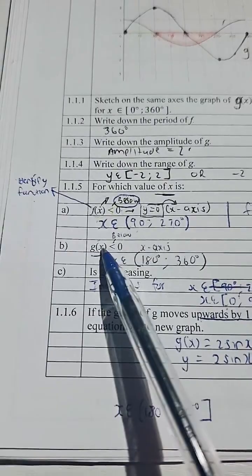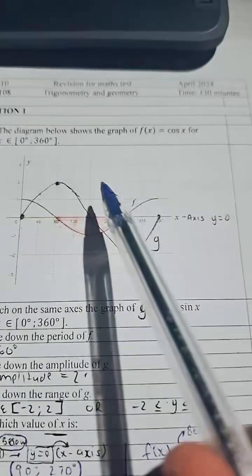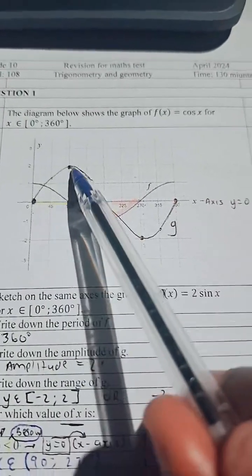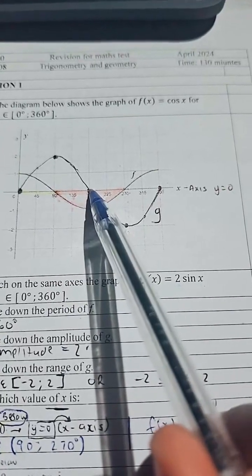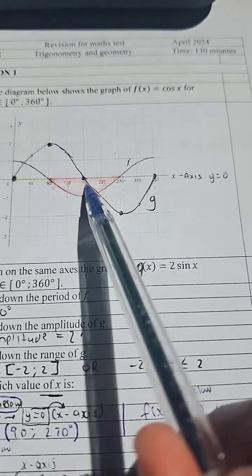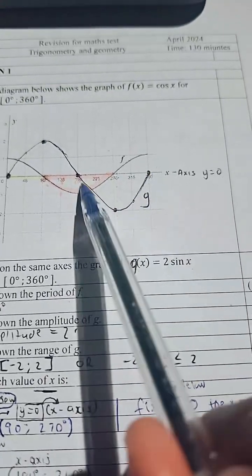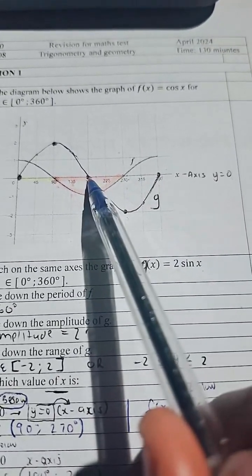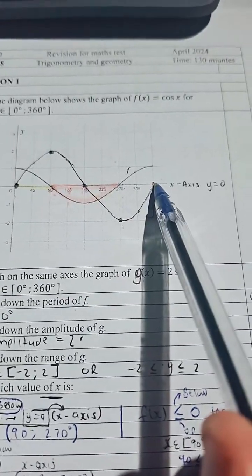In other words, where is g below the x-axis? So once again, what are we doing? We're going to go through our function. We are going to check where this function is below the x-axis. And I'm sure you guys can see this is where the function is below the x-axis. From 180 to 360.